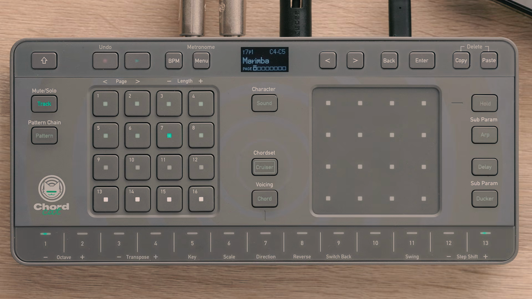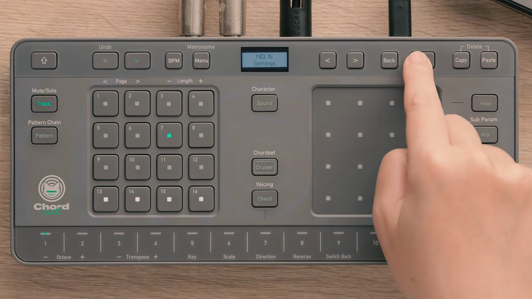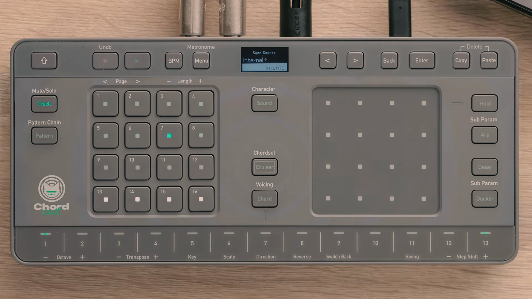Once both devices are connected, go to Chordcat's MIDI in settings by pressing the menu button and navigating with the left arrow and right arrow buttons. Make sure DIN MIDI is selected under the sync source and that the MIDI in start-stop is set to receive. Press Enter to confirm changes.